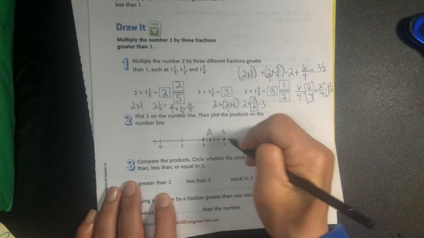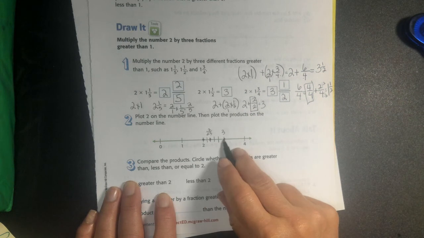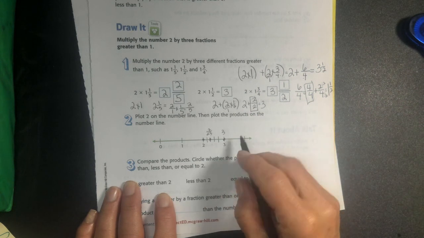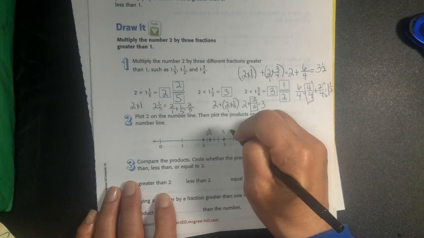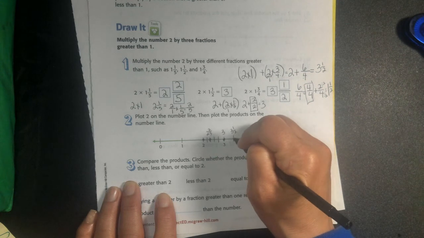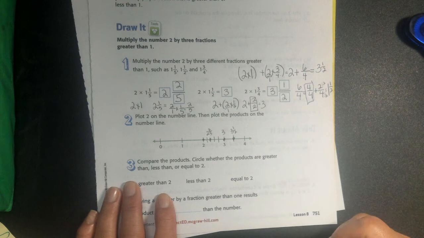I'll write it here just for fun. It's already there on the number line, right? 3. And now I need 3.5. So I'm going to break this line in half. And here's going to be my 3 and 1/2. Oops, I forgot to plot it.